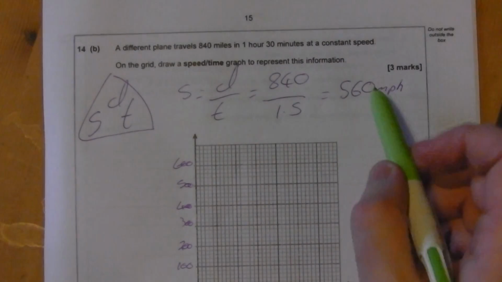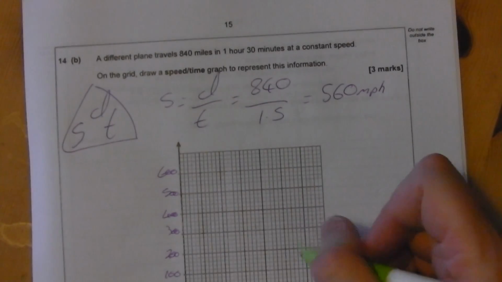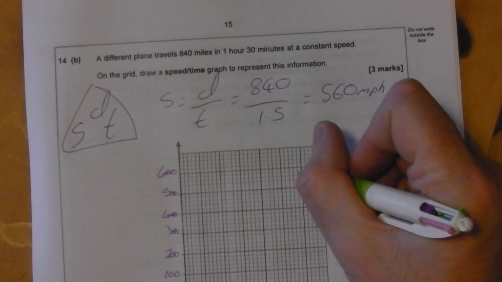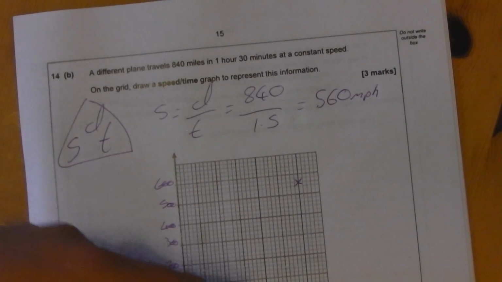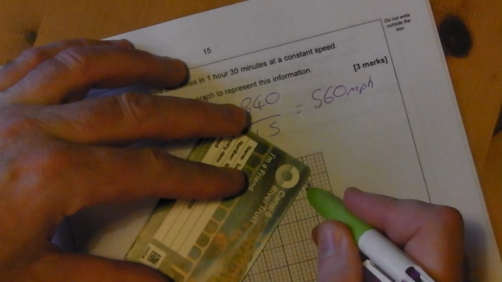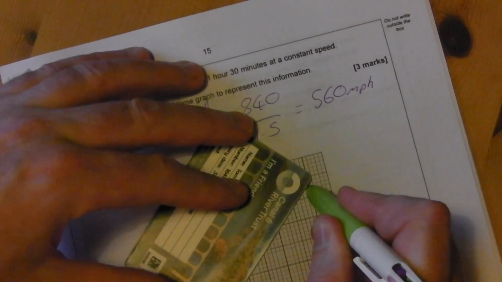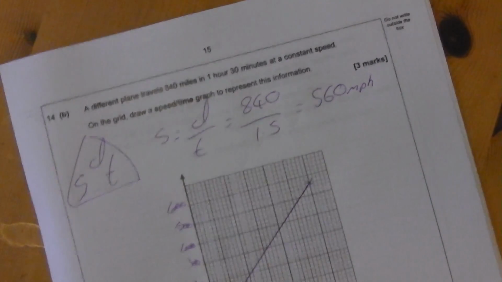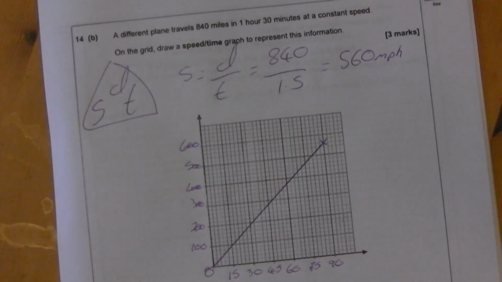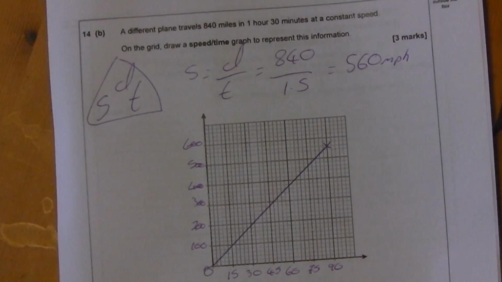I'll go up as far as that because I don't need to go any more than that. But we know at 90 we're doing 560. So I'll put a line there. And hopefully my card here is long enough to draw my line. Look at that, just. I'll draw my graph on there. And that's us done.